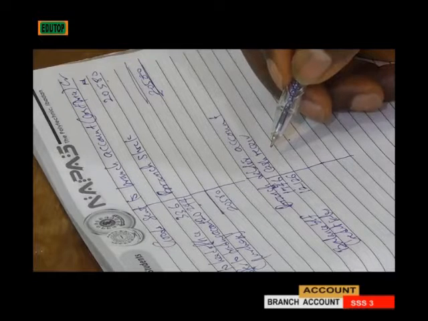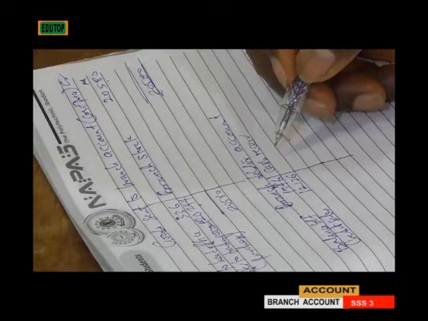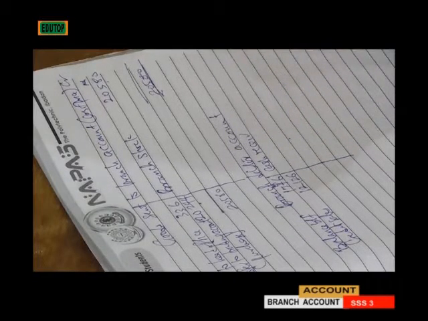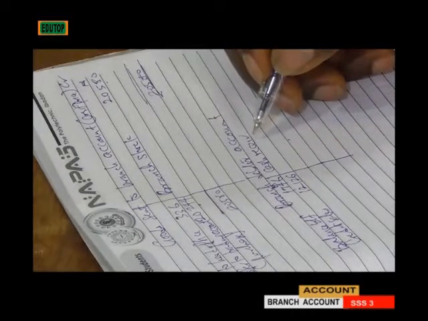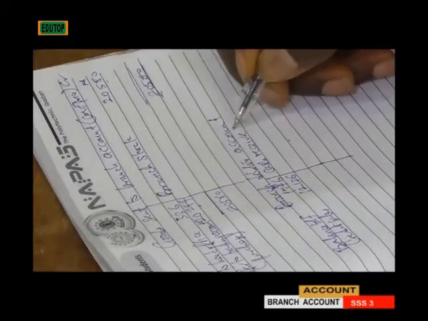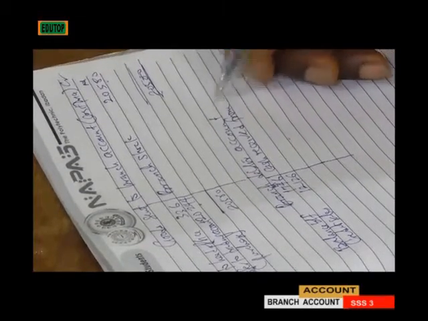Then there is something we call authorized deduction in selling price. That one is a noise. You don't need to tackle that. You just leave that. It is a noise, so don't put it anywhere. Just leave it like that. So we have a debtor. We have cash received from the debtor.